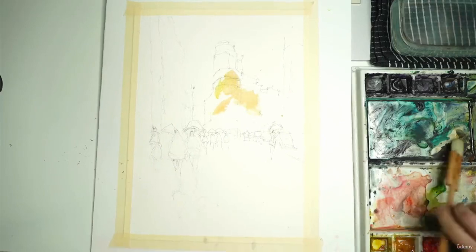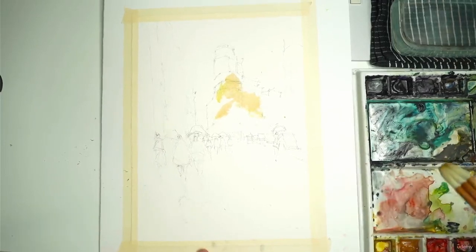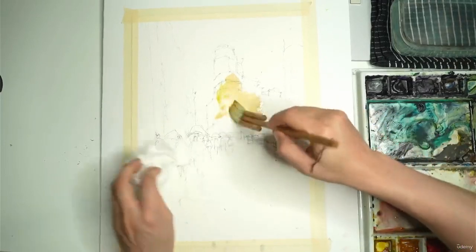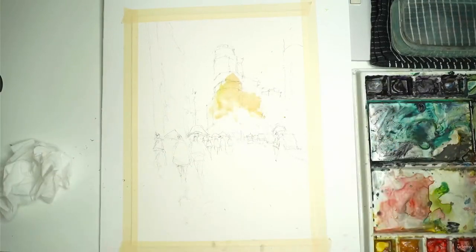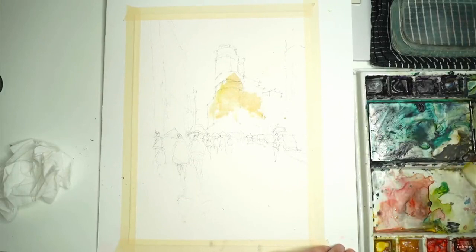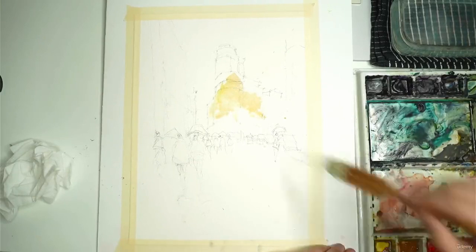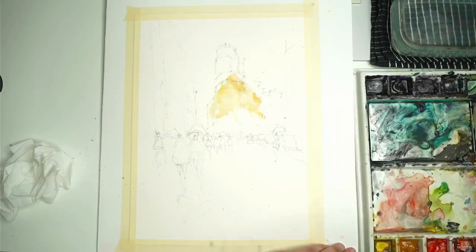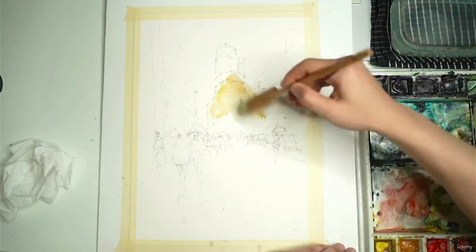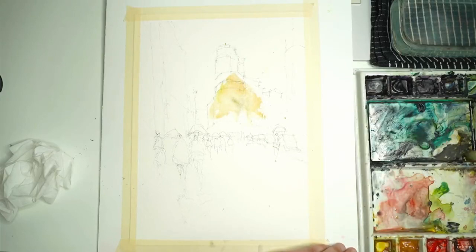You really want to make sure this wash is mostly just water. I'm using probably 10% paint, 10 to 20% paint maximum in here. Just popping that through. I'm having a look, see what else we've got. We've got a bit of brown here. I thought we could pick up a tiny bit of this brown and drop that in there.